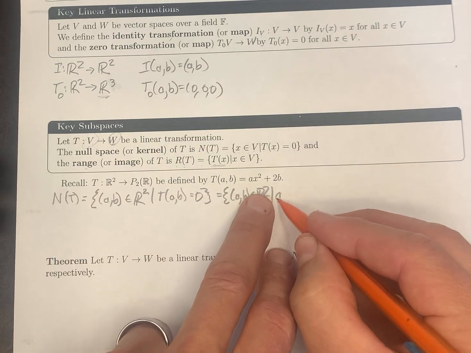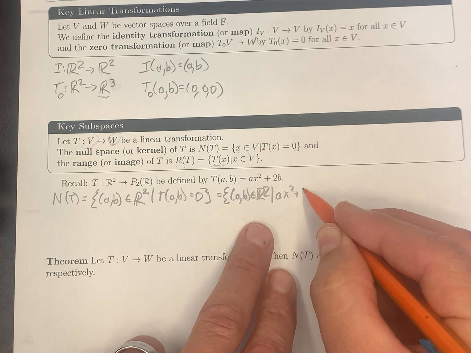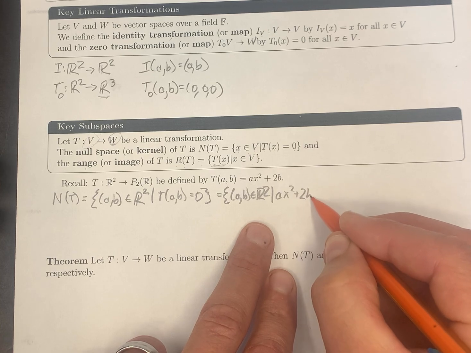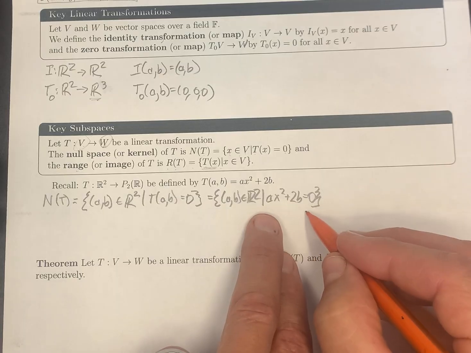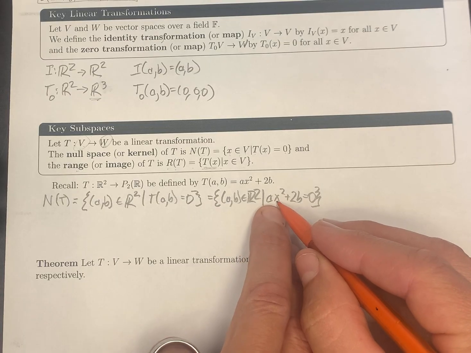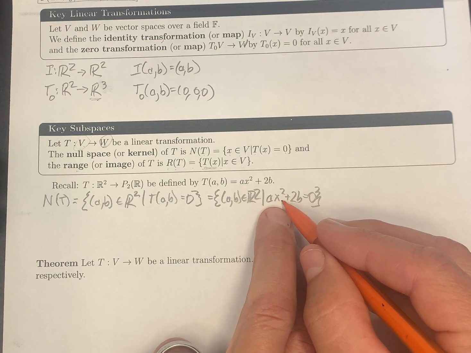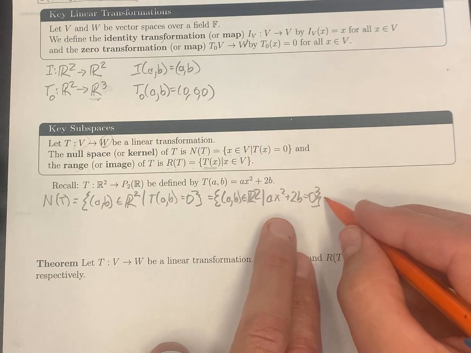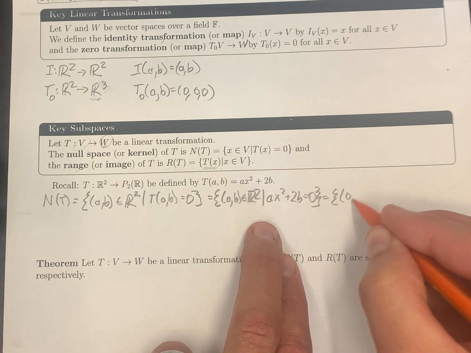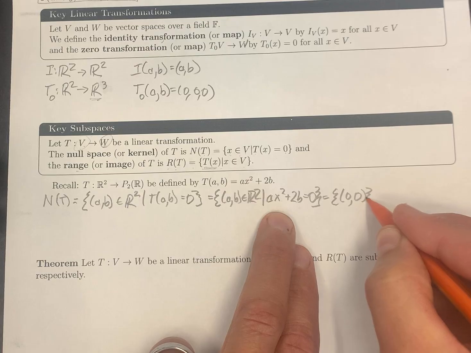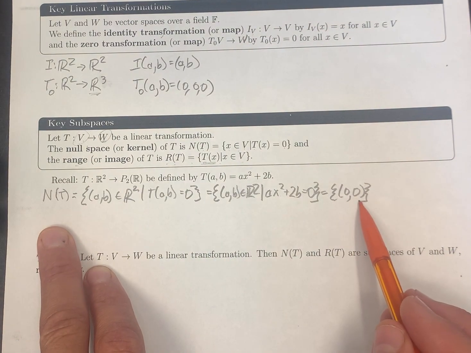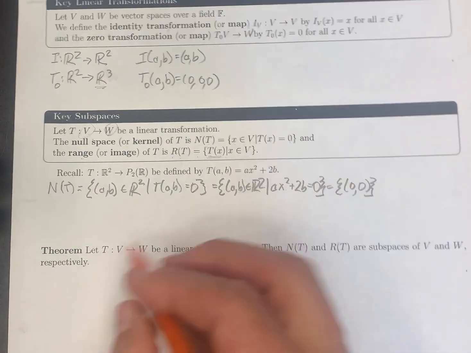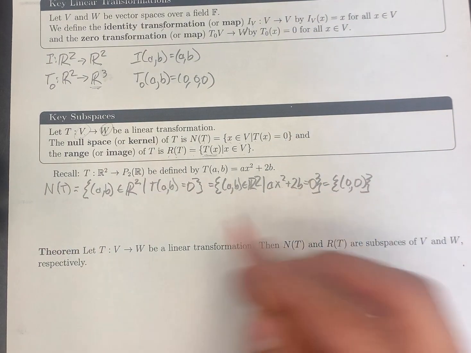I could just say ax squared plus 2b equals the 0 polynomial. Well, if you think about that, how can you have a polynomial with some coefficient times x squared and some constant equal to 0? The only way you can do that is if a is 0 and b is 0. So the null space is, in fact, a subset and the trivial subspace in a subspace of the domain.